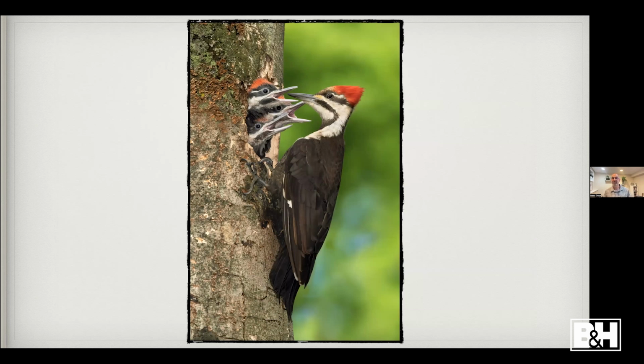It's a photo of a family of pileated woodpeckers. I've got mom, 3 babies, all with their mouths open, all looking towards me. It's, again, the exact type of photo I'm looking for. It just gives that extra wow factor, that extra X factor.